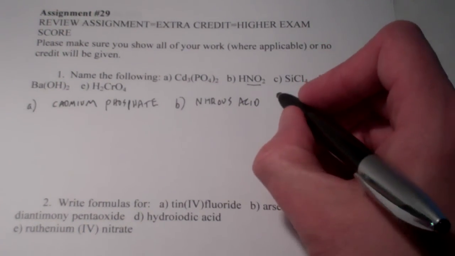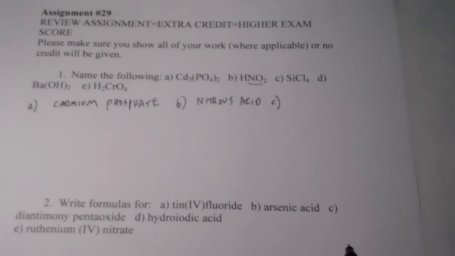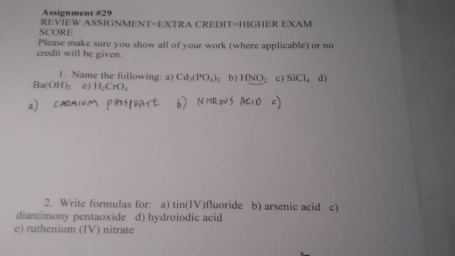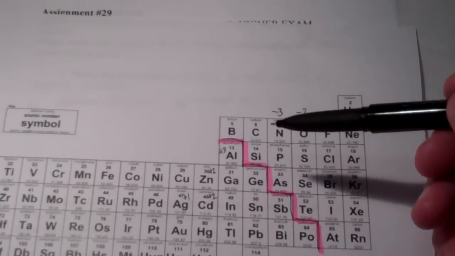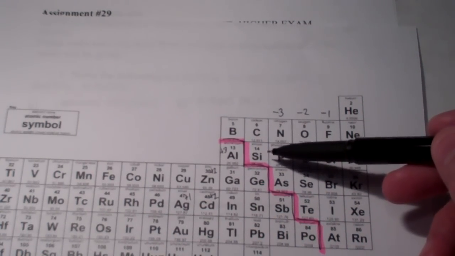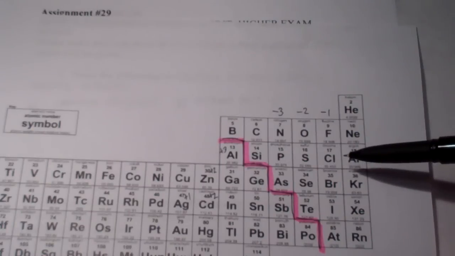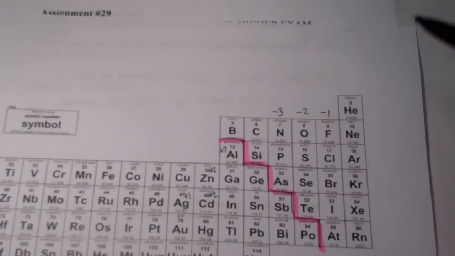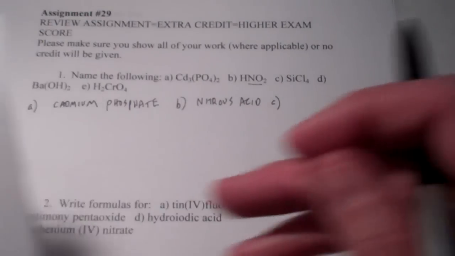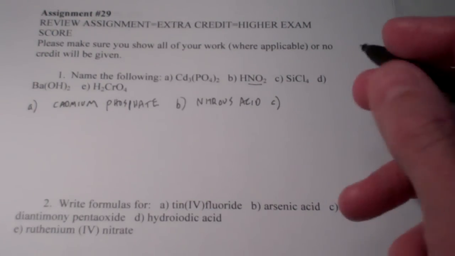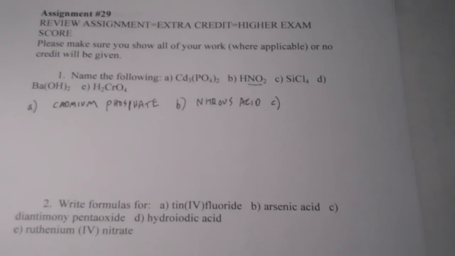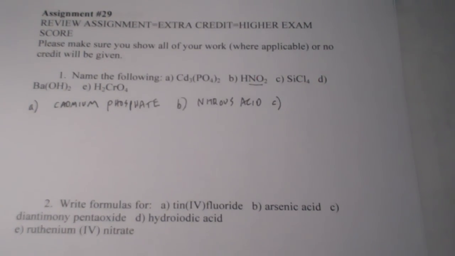Letter C, we have a nonmetal bonded to a nonmetal. Silicon is a semi-metal, but we're going to consider it a nonmetal. It's to the right of that line, and so is chlorine. When we name compounds that have nonmetals involved, we use prefixes to denote the number of each. Those prefixes are the Greek prefixes mono, di, tri, tetra, penta, hexa, hepta, octa, nona, and deca.